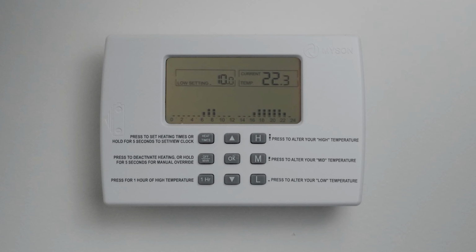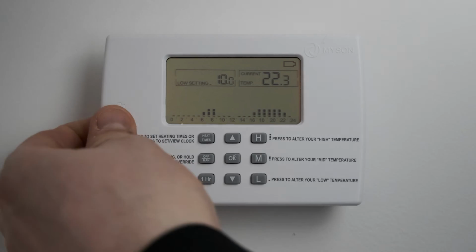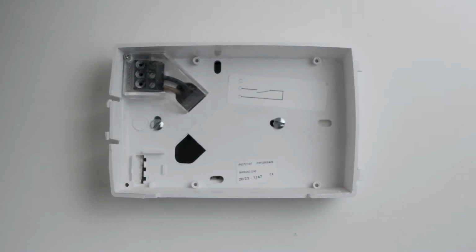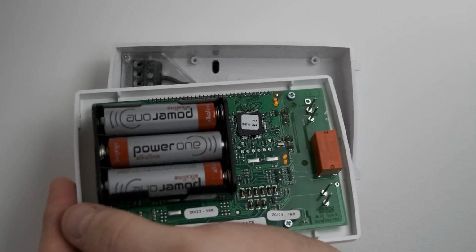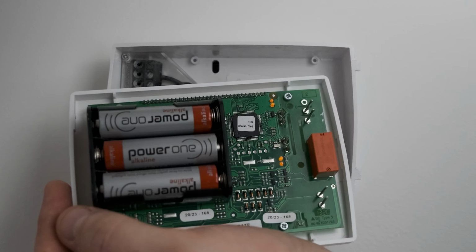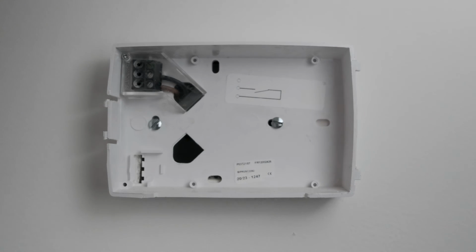In general, your thermostat's battery should last approximately 2 years. When they go low, a battery symbol appears in the LCD screen telling you to replace the batteries. Press on the left-hand side and lift the cover from the base. The batteries are then visible, and these are 3 AA 1.5 volt alkaline batteries. Change the batteries and replace the cover.